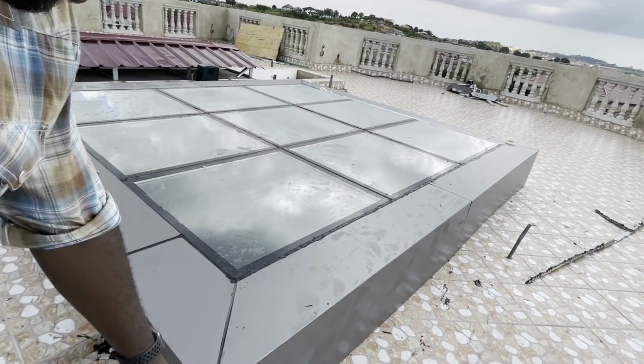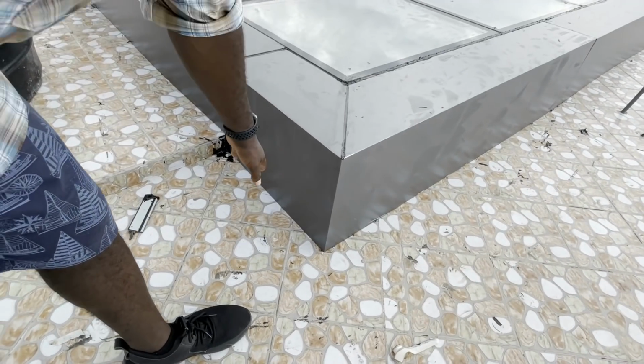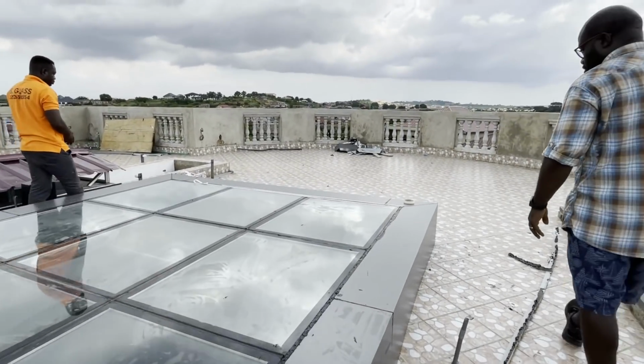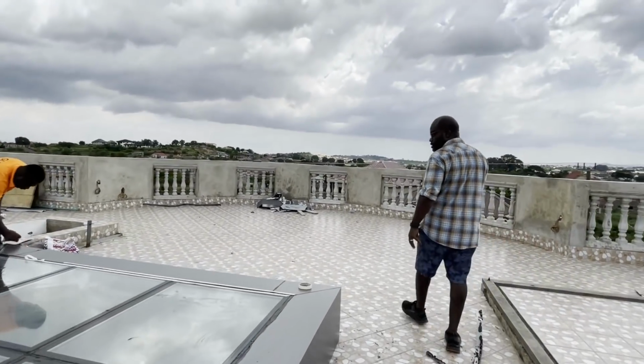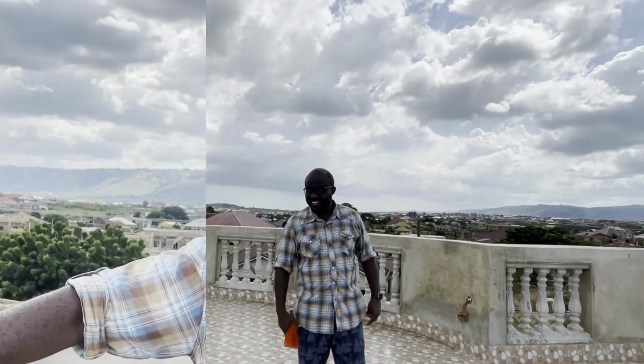It's looking good, because this comes all the way down now to the floor, but it screws to the side, and there's going to be structural silicone all the way along, so the water cannot seep in now. Looking good.